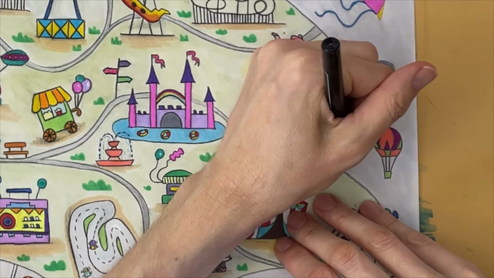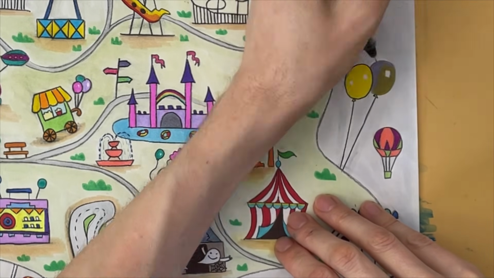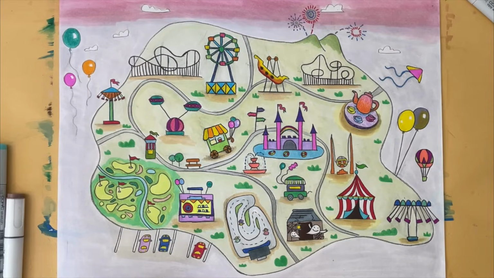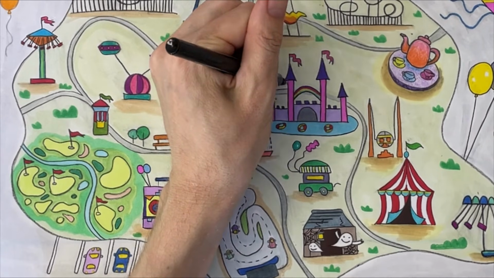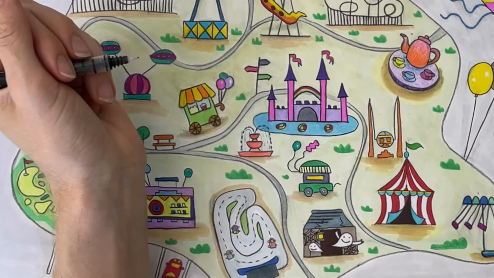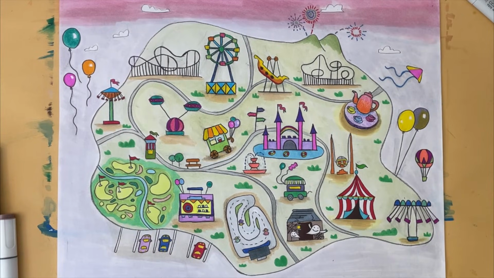Once you're all done adding color, you may like to go back with either a thin black Sharpie or a black colored pencil and outline the different objects in your picture to make them pop out. I hope you love how your finished drawing turns out.